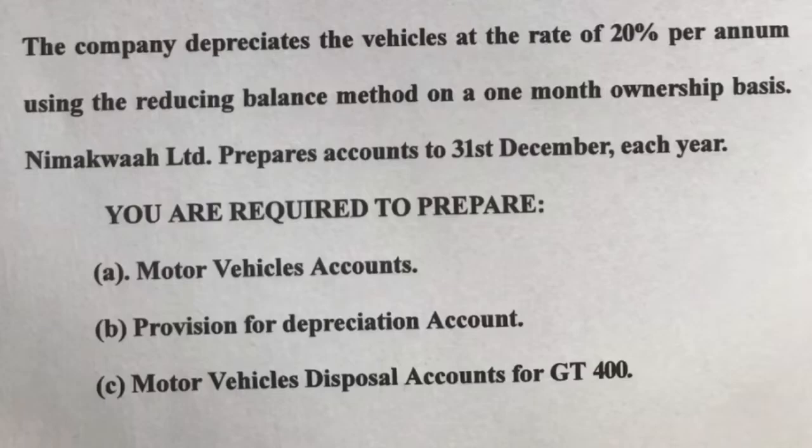The company depreciates the vehicles at a rate of 20% per annum using the reducing balance method on a 1 month ownership basis. Nimakwa Limited prepares accounts to 31st December each year. You are required to prepare A. Motor vehicle account, B. Provision for depreciation account, and C. Motor vehicle disposal account for GT 400. So this is the question for the day.